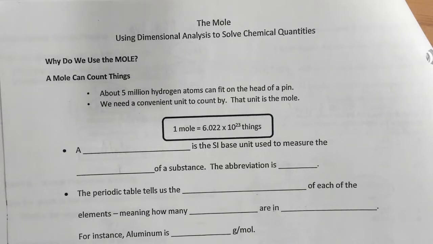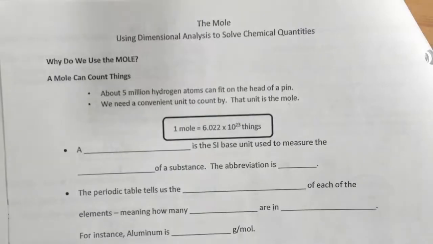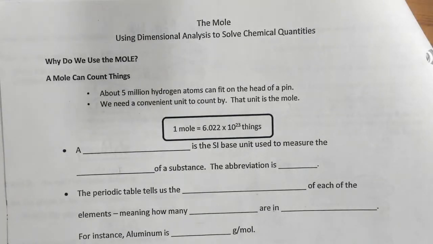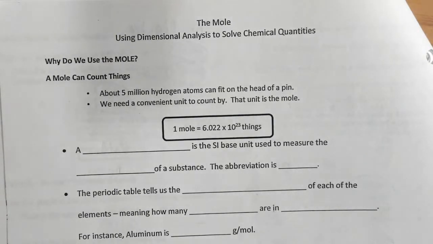Today we're going to talk about the moles. This is one of the easiest topics, I would say, unless you make some mistakes with it. It's heavily based on math and calculation, so bear with me. If you have any questions, feel free to leave a comment below, or you can ask me during class. So let's get into it.